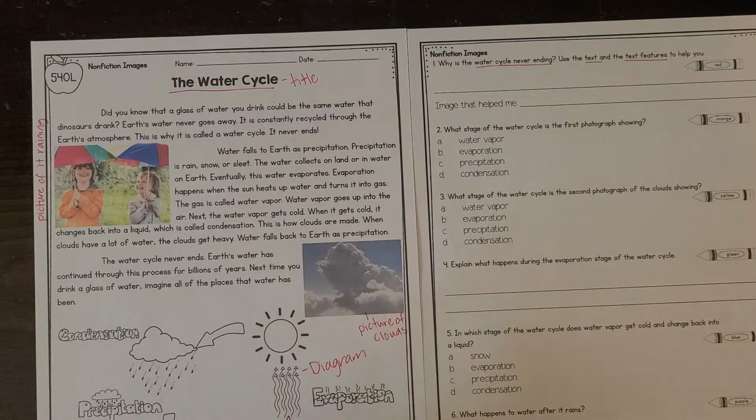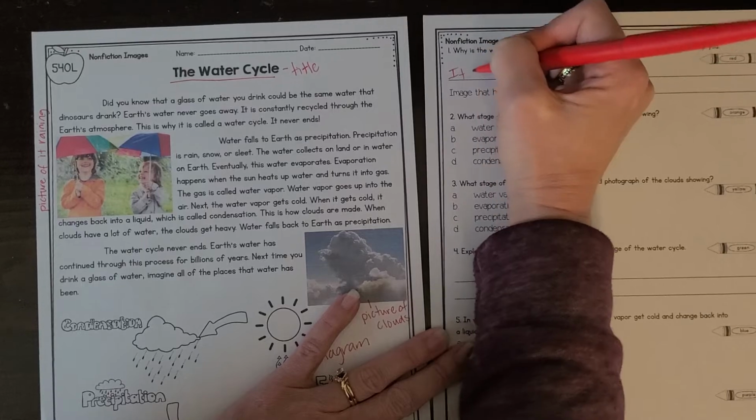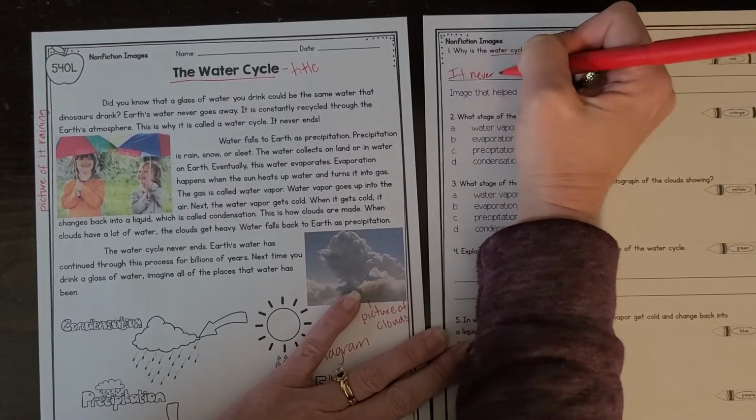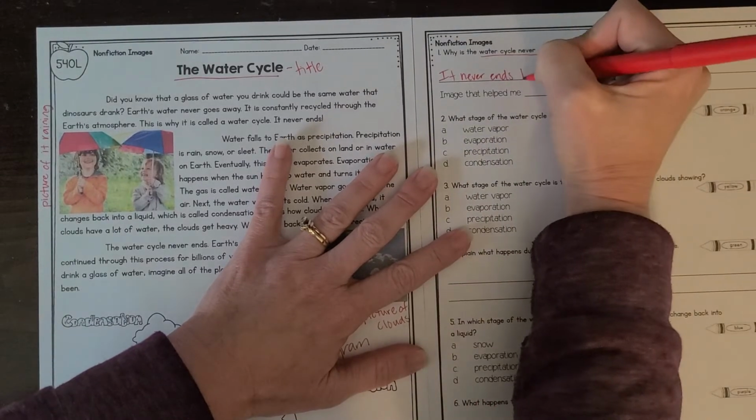So it's a cycle. And anytime it's a cycle, it just keeps going round and around. So I'm going to say it never ends because it's a cycle.